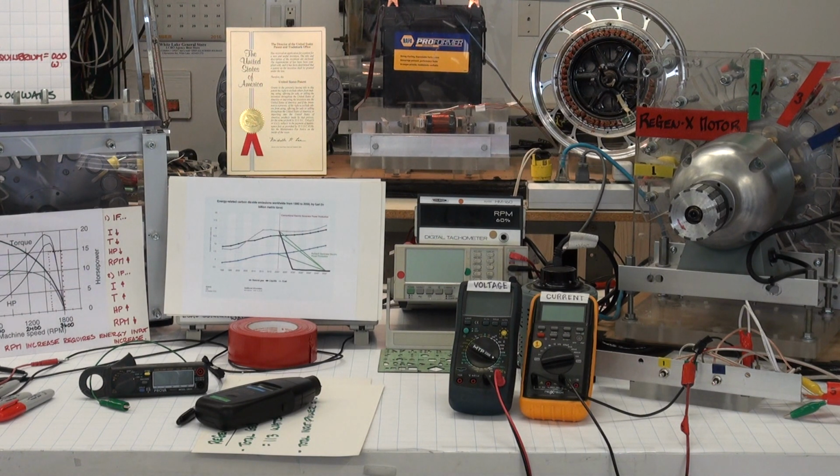Now, the ReGenX generator allows electricity to be generated without the requirement of mechanical input power in the drive shaft.